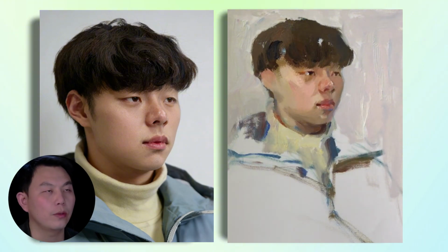In addition to these shadow areas that need attention, the small highlight areas on the face also require care.